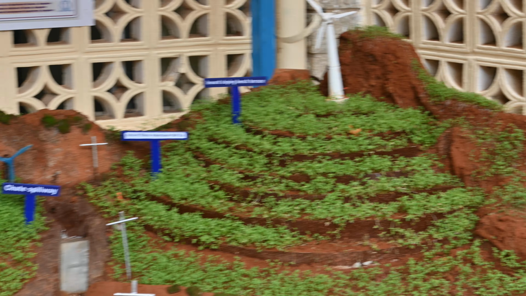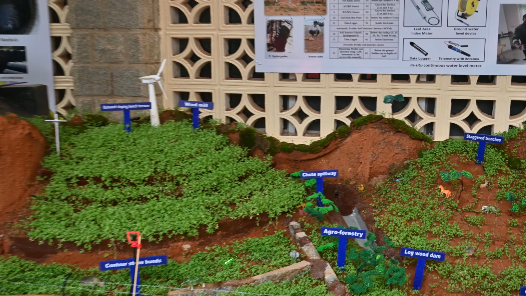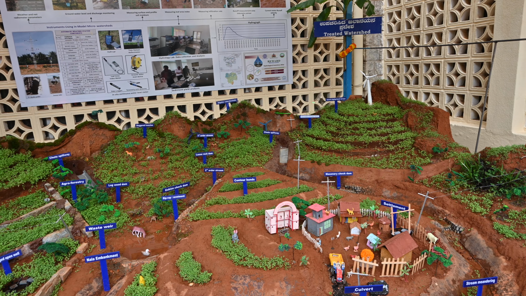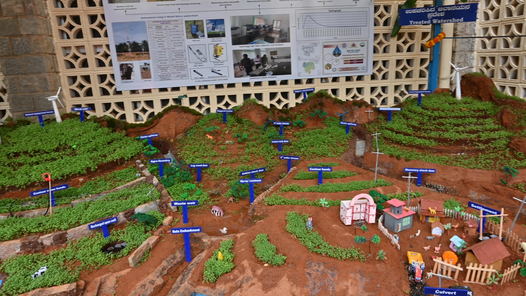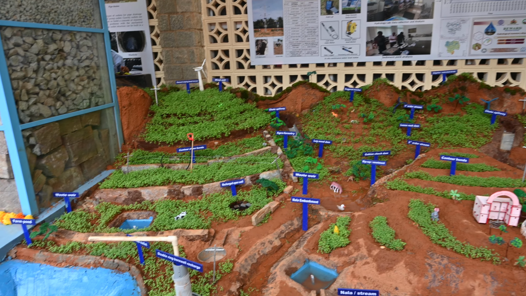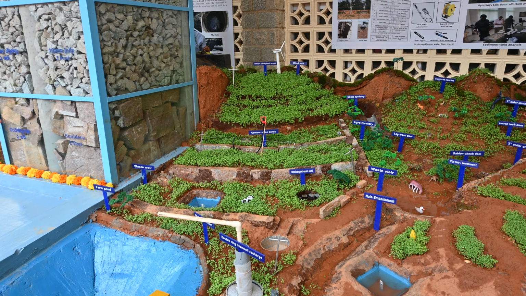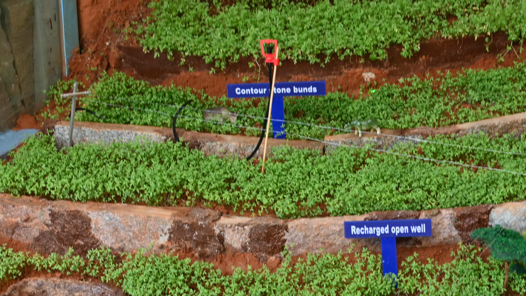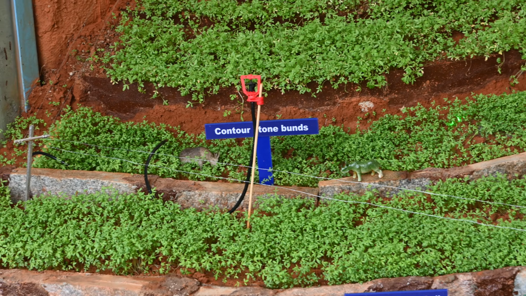The outward slope is the one in which the slope is facing outwards, while the inward slope is the one in which the slope is facing inwards. So if the slope is greater than 30%, we are going to adopt this type of farming. And if the slope is less than 8%, we have constructed a structure known as contour stone bunds. These are the types of bunds which are mainly used to store the water.